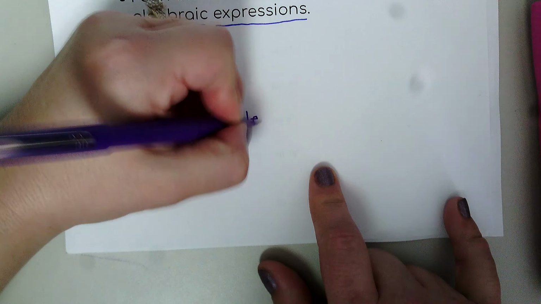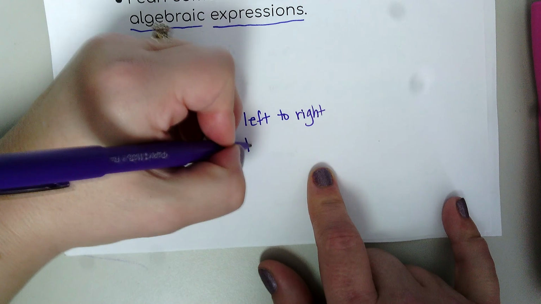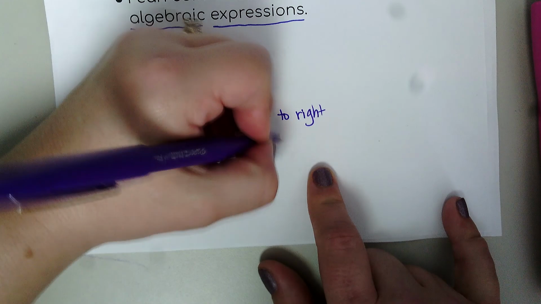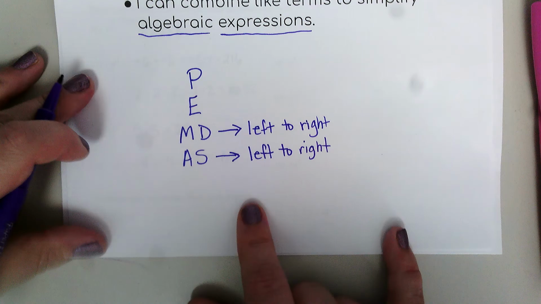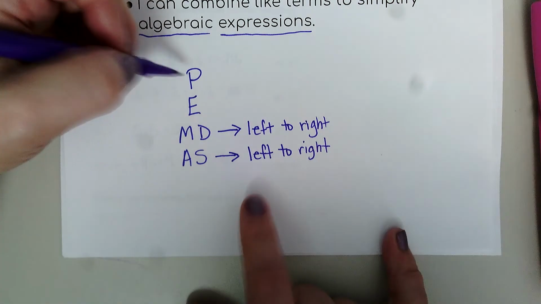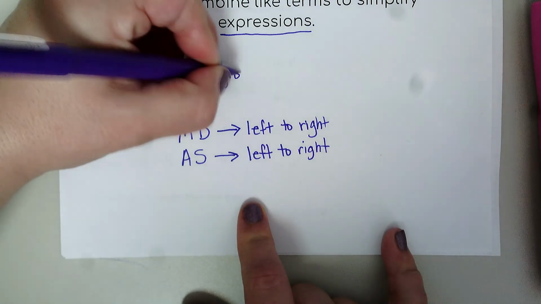So I'm going to write left to right. And we will talk a little bit more about this in just a minute. Now let's talk about the parentheses. Parentheses also mean any groups.